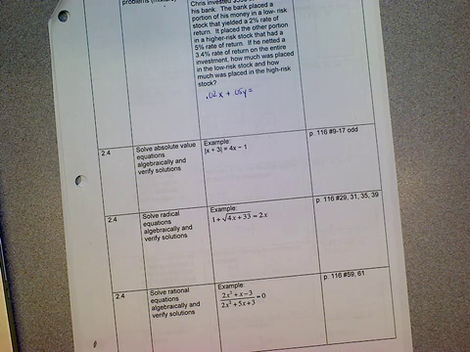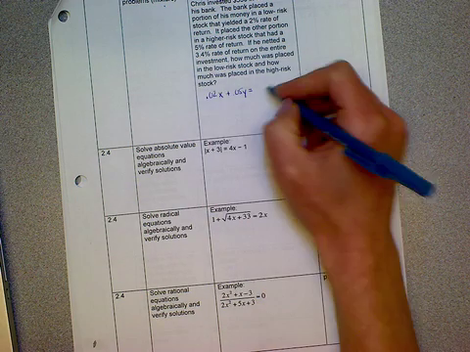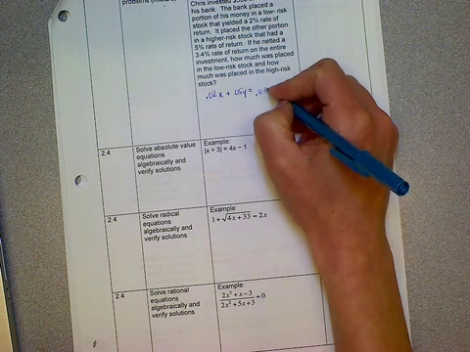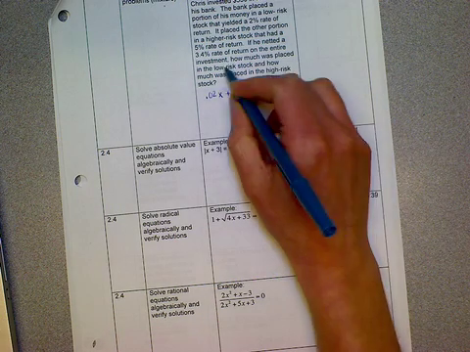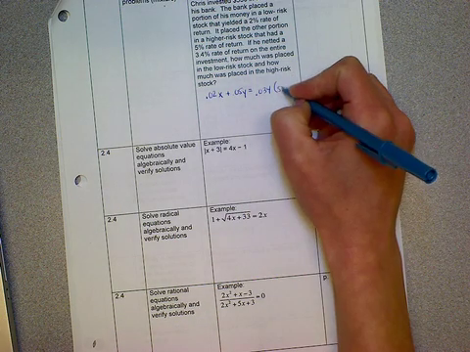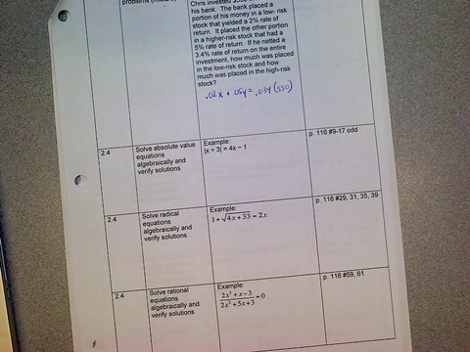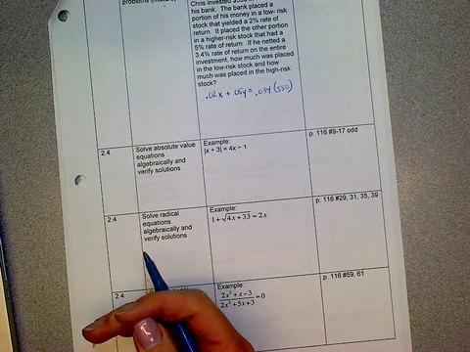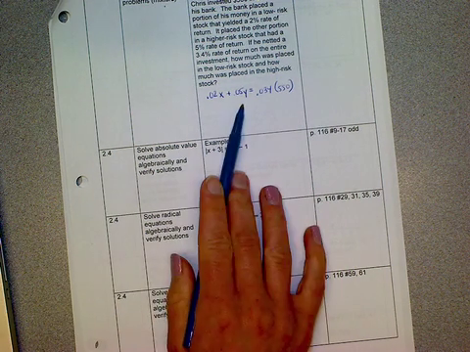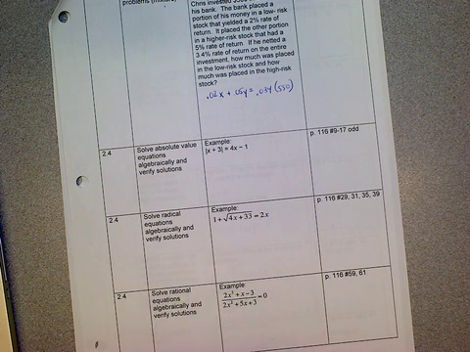If after a certain amount of time he netted 3.4%, so that's 0.034 of his entire investment, so that was $550. And we want to know how much should he invest in each place. In order to solve this, I have two unknowns. If I have two unknowns, I actually need two equations.